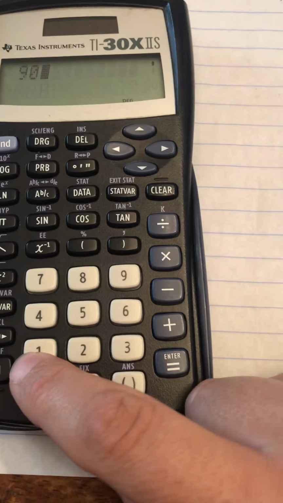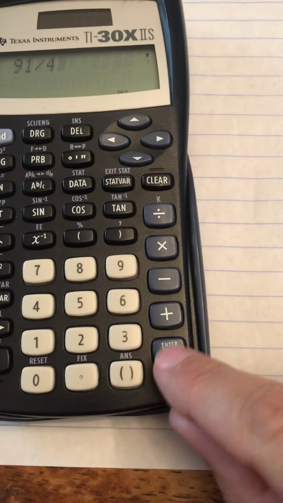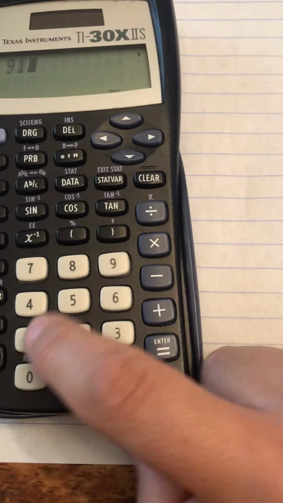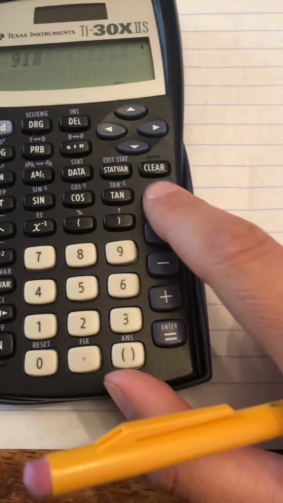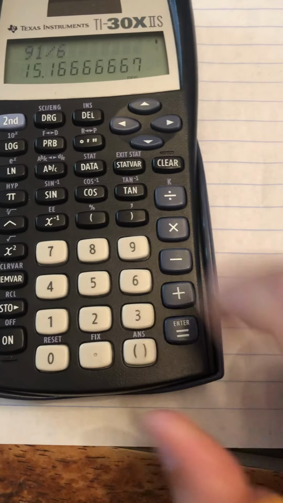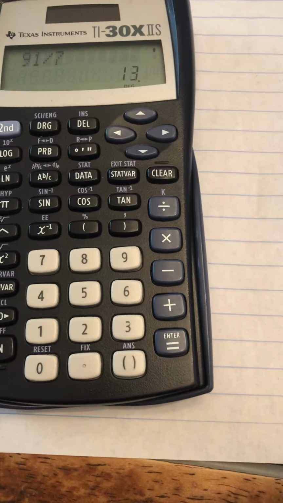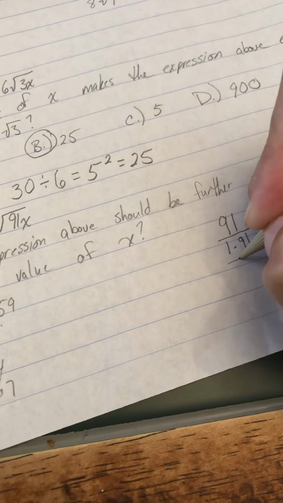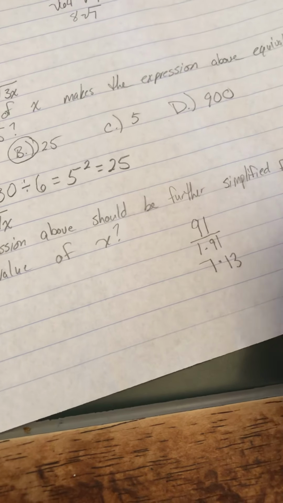Doesn't work. Divided by 4. Divided by 5. Now, I already know some of these aren't going to work, but I'm just doing it to show you all the steps that I could take. All right, so 7 times 13. Sorry I'm writing like this, it's hard with one hand.